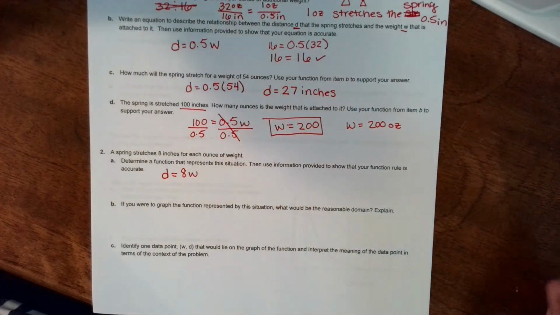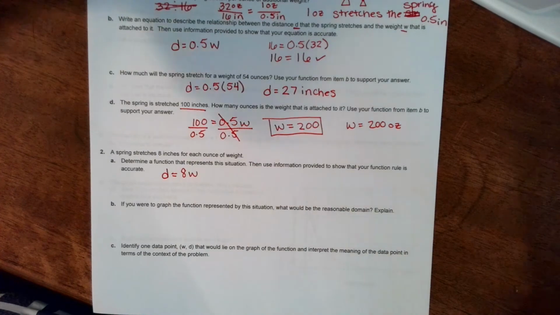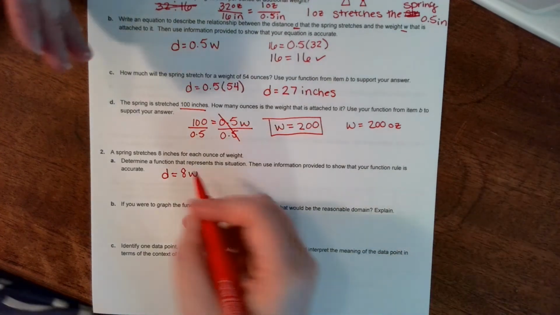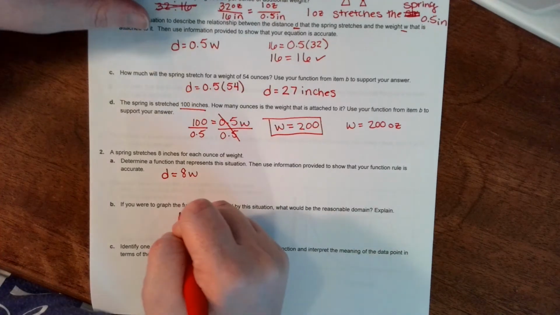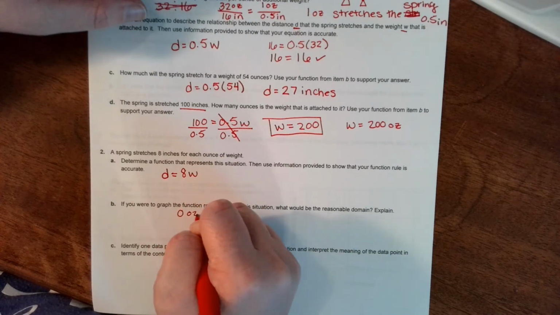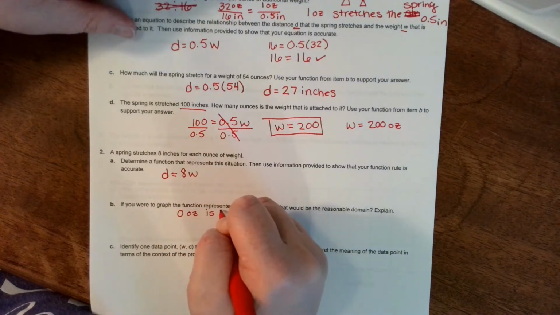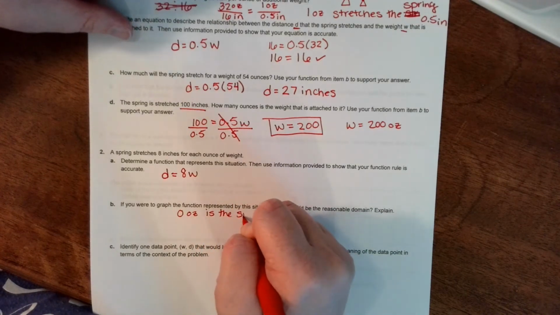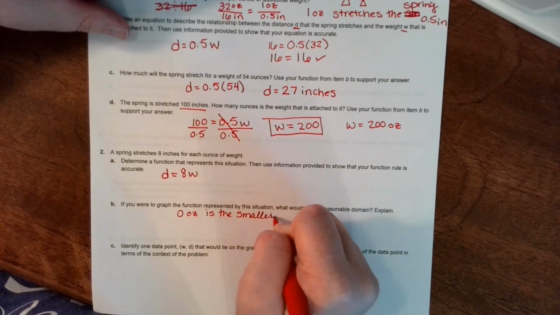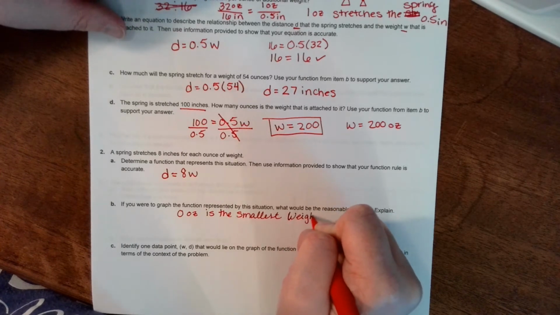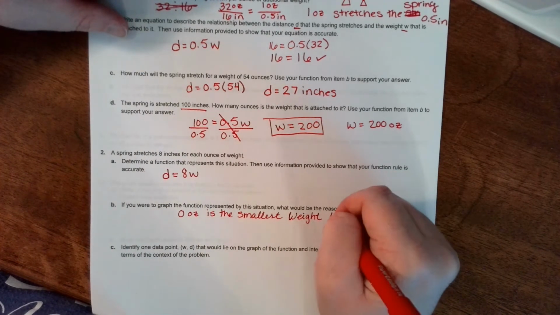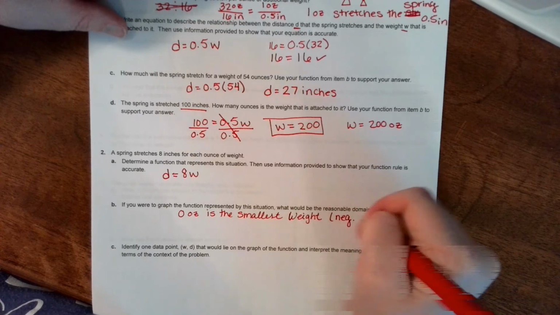So let's talk about weight. You're not going to have a negative weight, so the smallest you can have for your weight is 0. So 0 ounces is the smallest weight. Negative weight doesn't make sense.